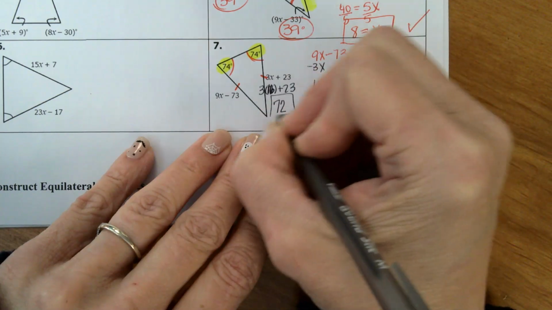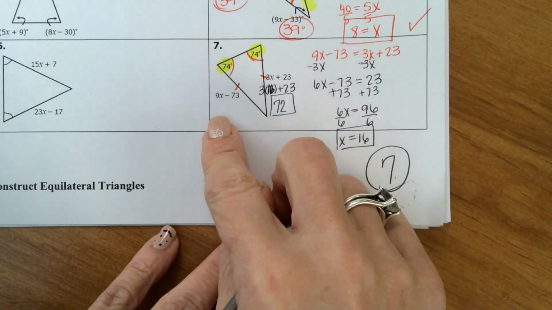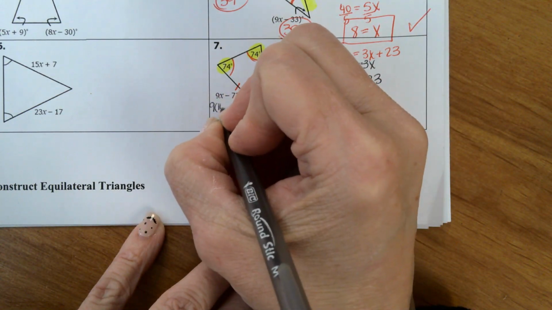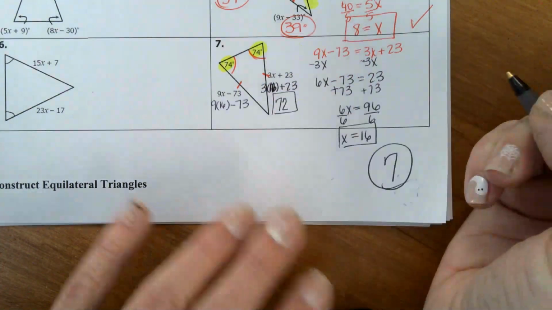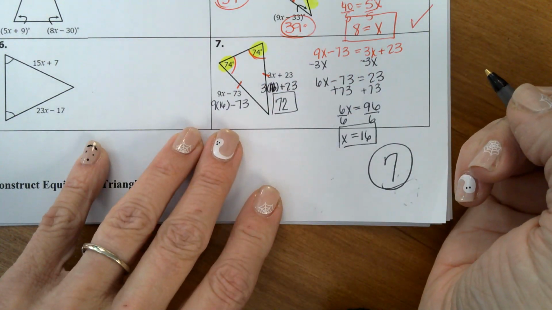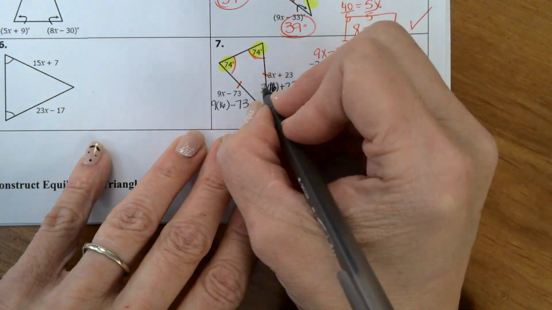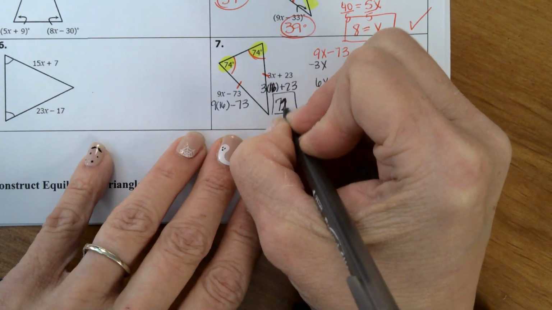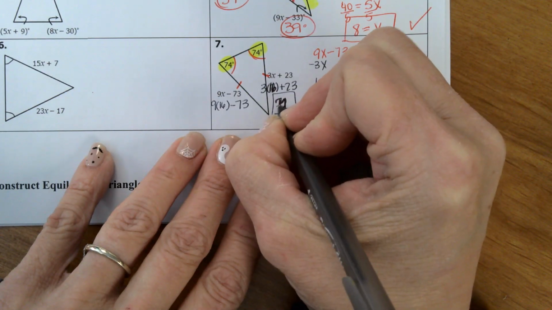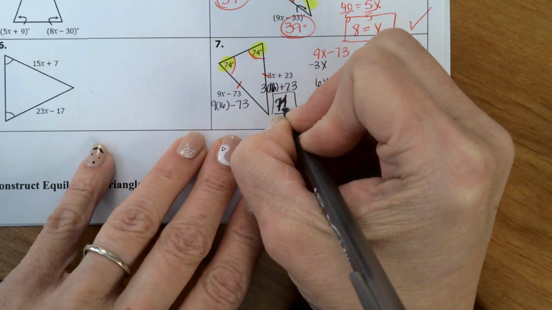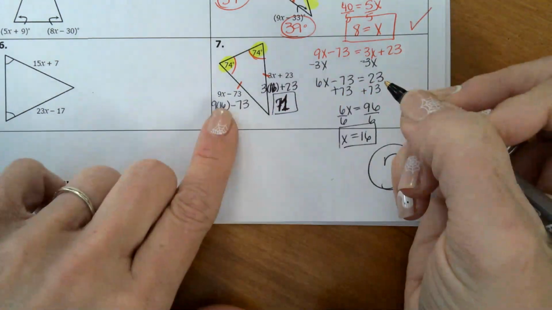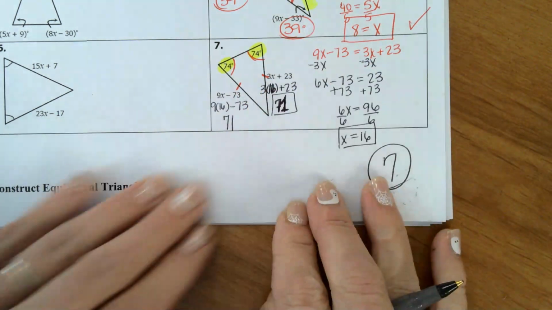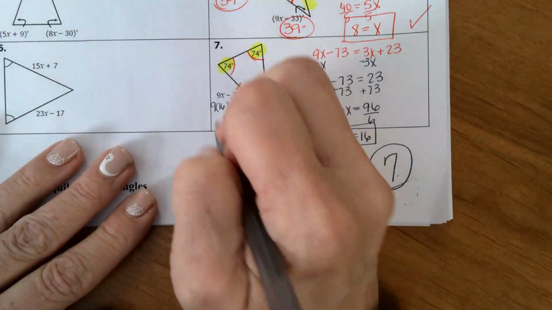Okay, so if that one's side is 71, what should this one work out to be? 71. Can you check it? Make sure. Yeah. All right, as long as they match, then you know you did it right.